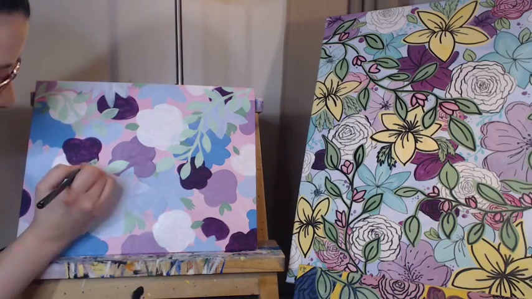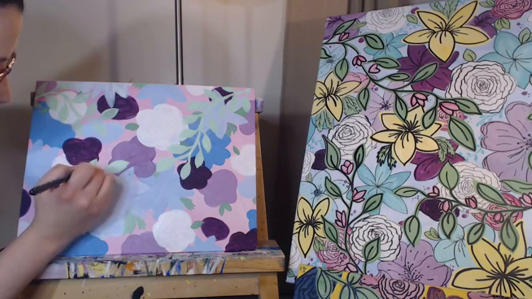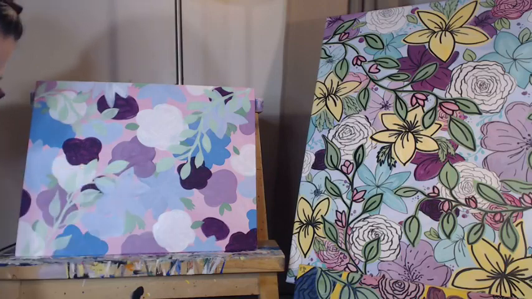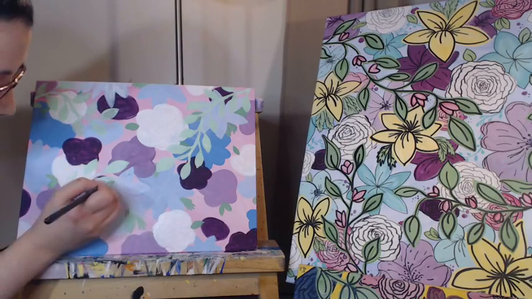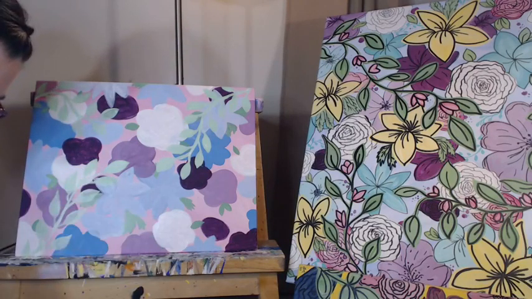Process is always a little faster going over the ones again, you know.